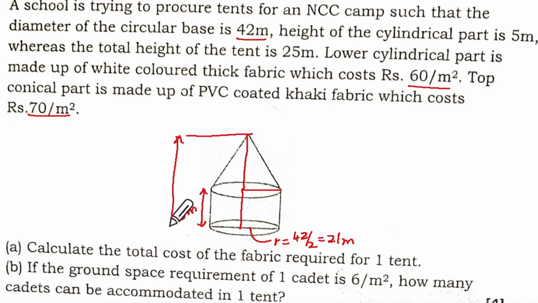I forgot to write. This is 25 meter. That means height of the conical part will be 20 meter. Agreeable to you? Yes. So let us call this as H and let this 5 meter be equal to capital H. Okay, and this will be 21 here.